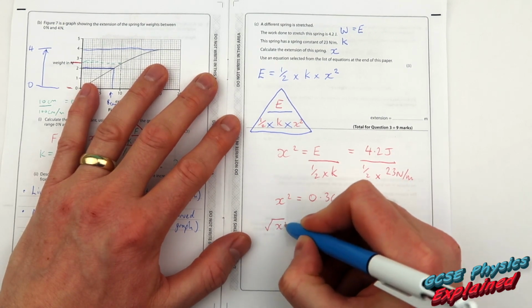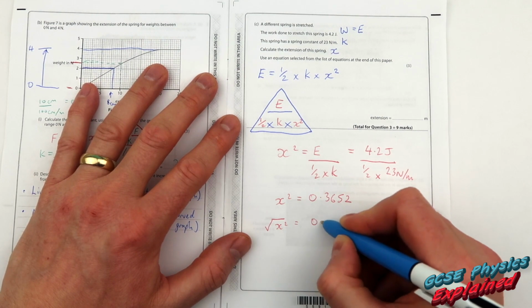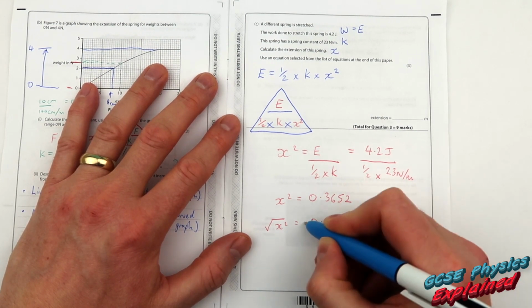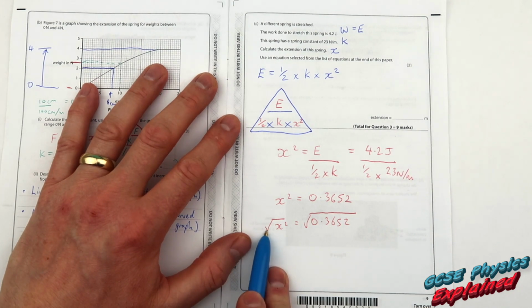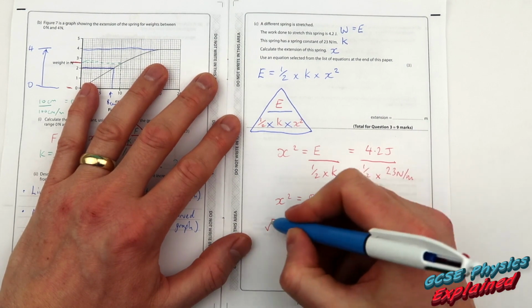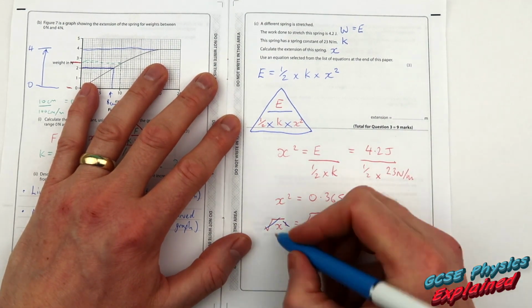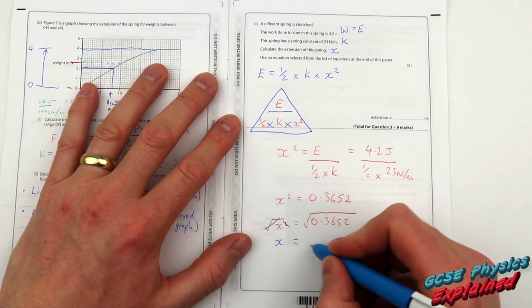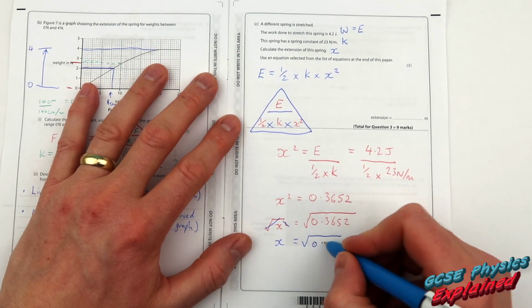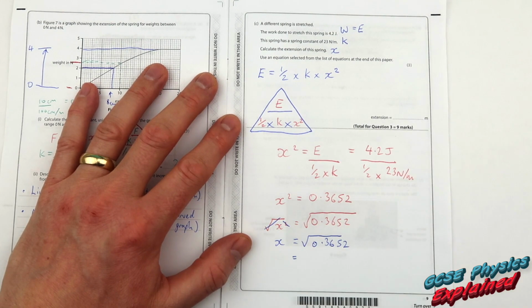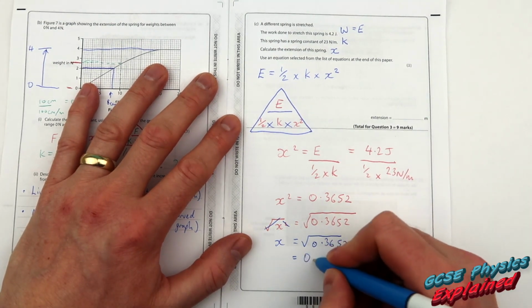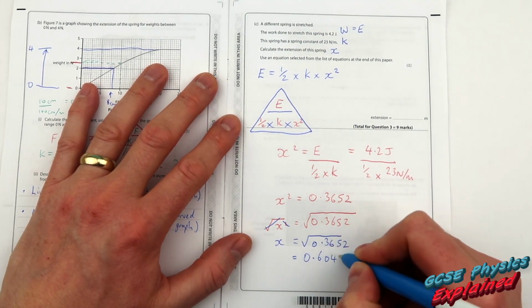So the square root of X squared will be the same as the square root of that. Now, this square root will cancel out with the square, and that'll just leave X. So X will be the square root of 0.3652, and that'll equal 0.6043.